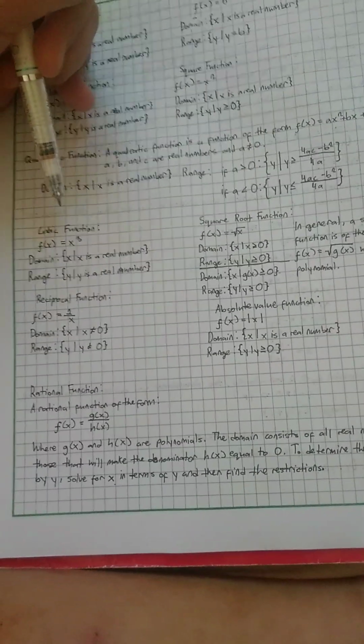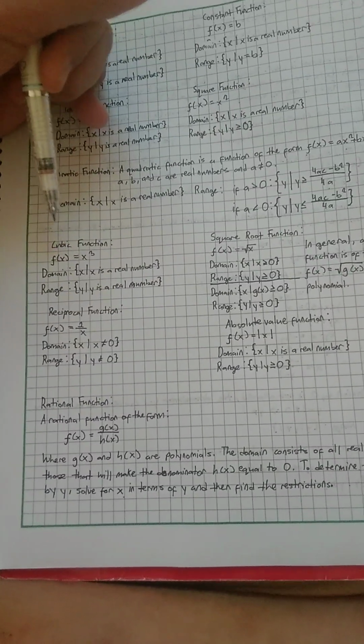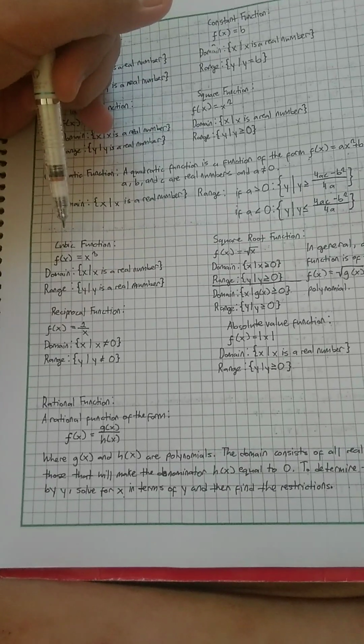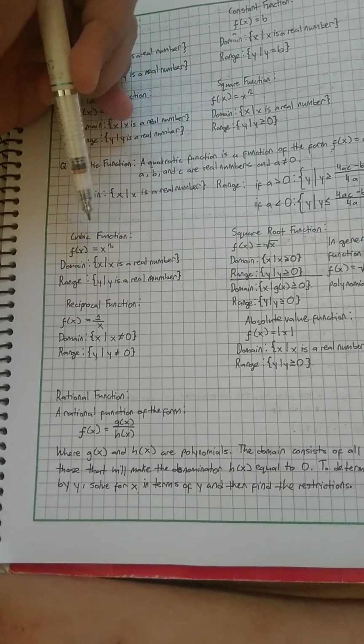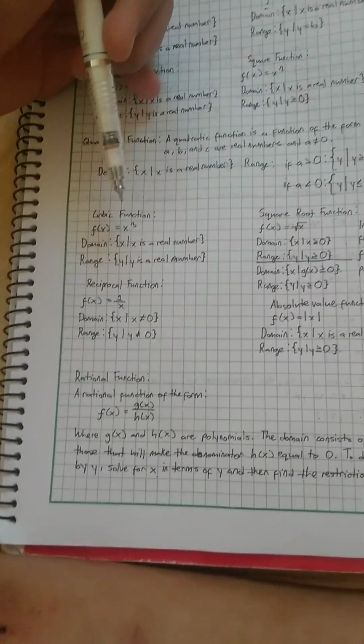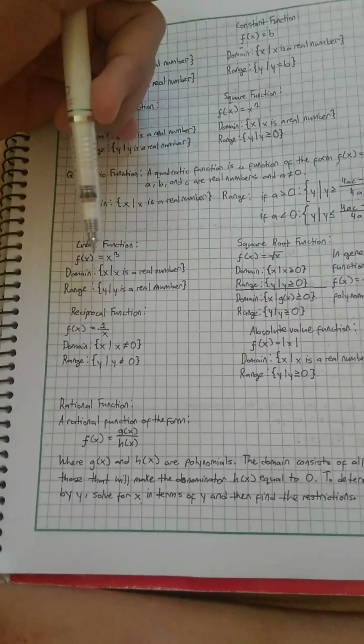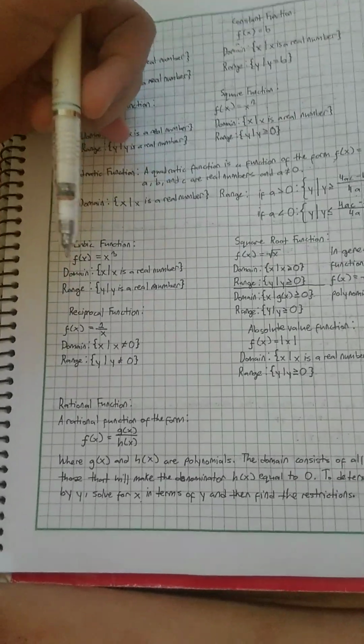Now for the cubic function, the function of x is equal to x cubed. The domain of this function is x, where x is a real number. The range is y, where y is a real number.